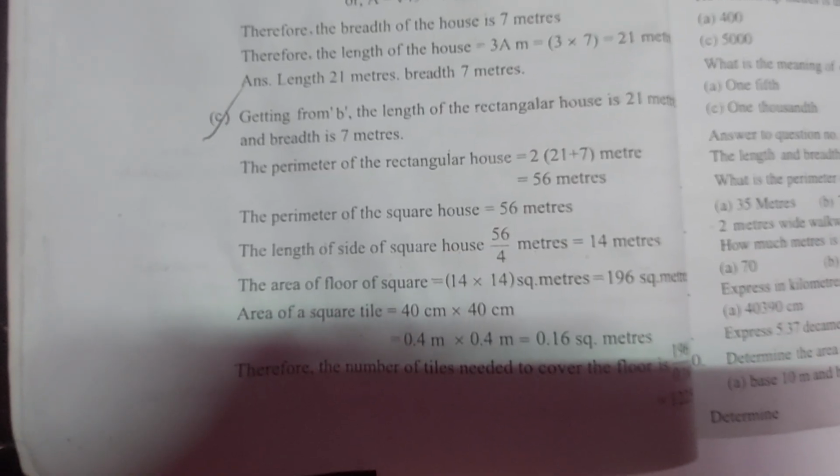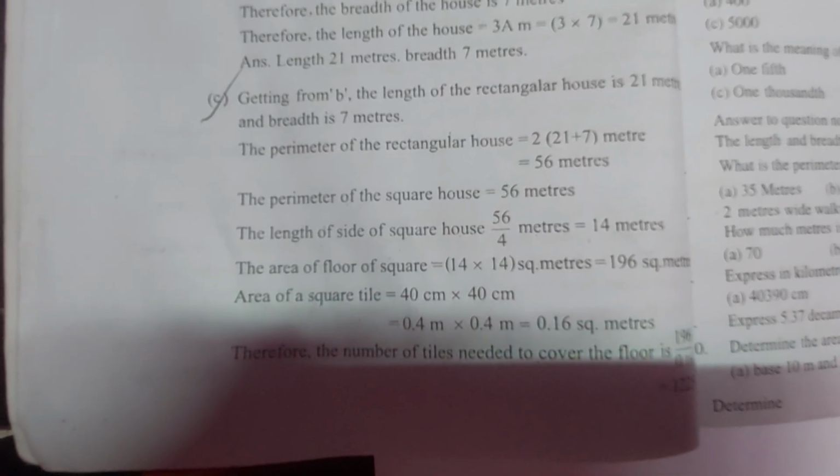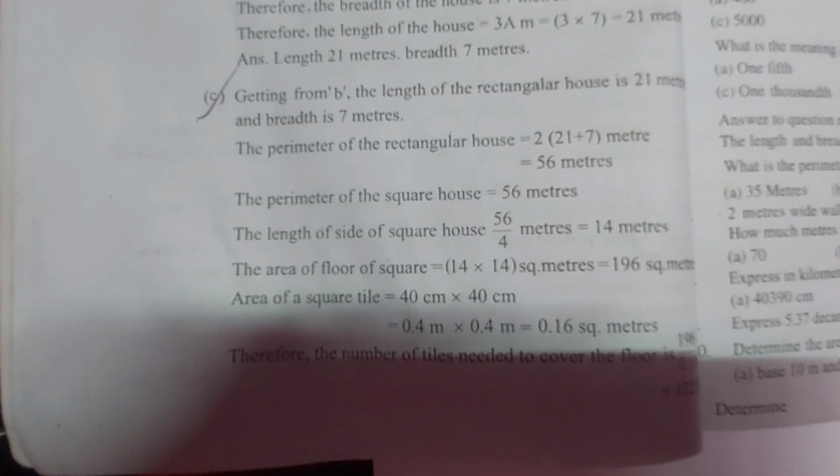The square tile is equal to 40 multiplied by 40 centimeters. So it was converted to meters, 0.4 meter multiplied by 0.4, which is 0.16 square meters. Therefore, the number of tiles of the square to cover the floor is equal to 196 divided by 0.16, and it came the result: 1,225 number of tiles, and that's the answer.